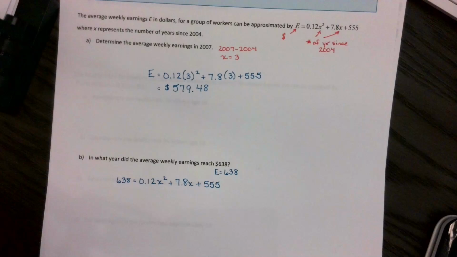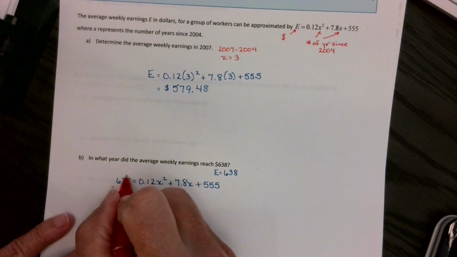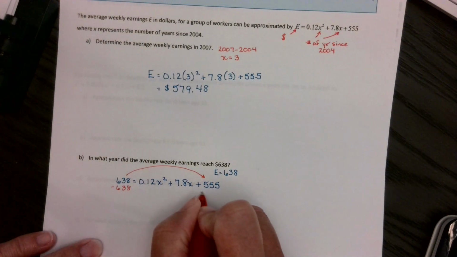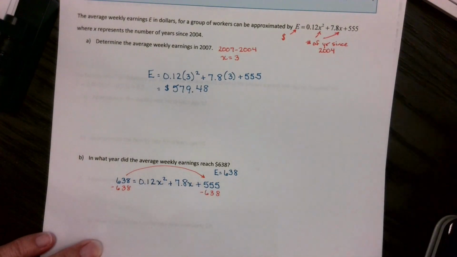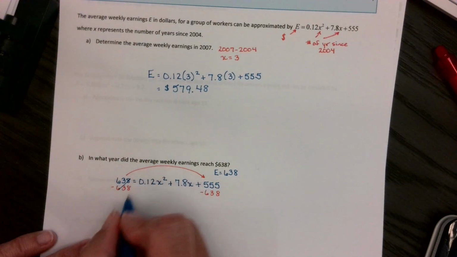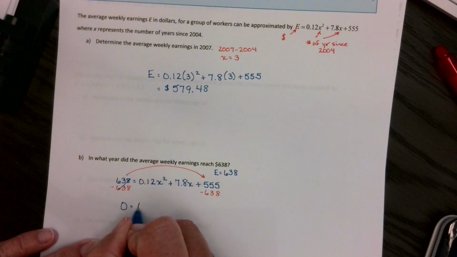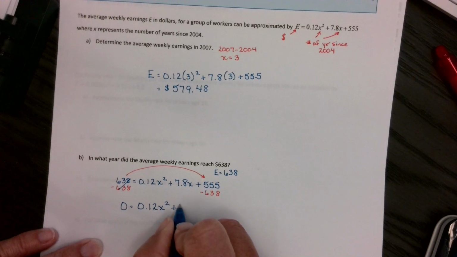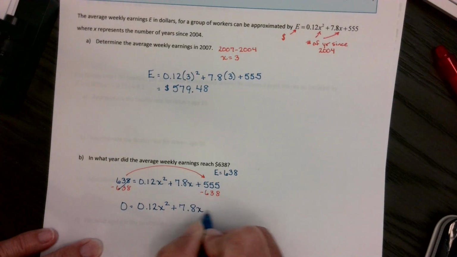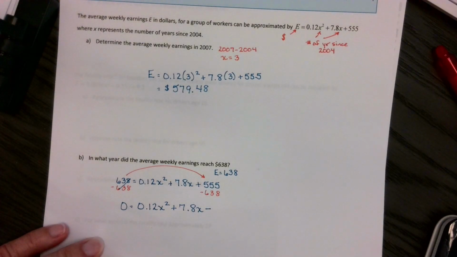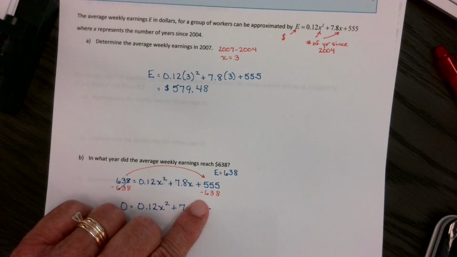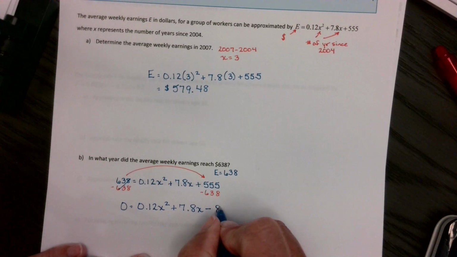We just learned how to solve quadratics. It's okay that it's a decimal. So I am going to take this over here. I'm going to get it there by subtracting it. I get 0 equals 0.12x squared plus 7.8x minus, let's do 555 minus 638 on my calculator, and I get negative 83, so minus 83.